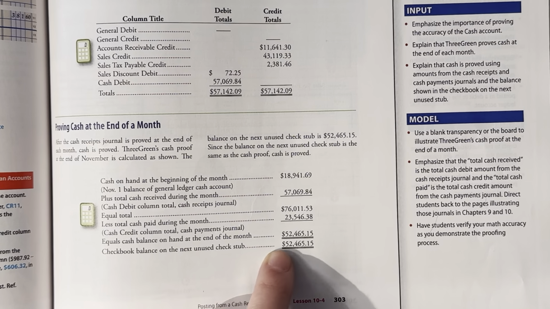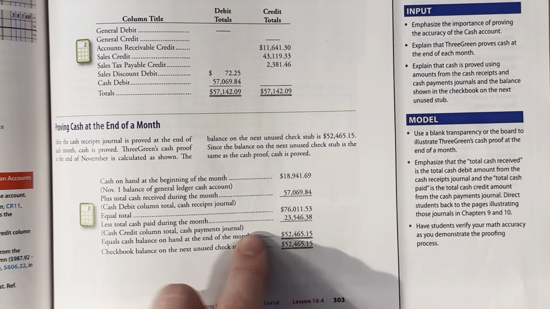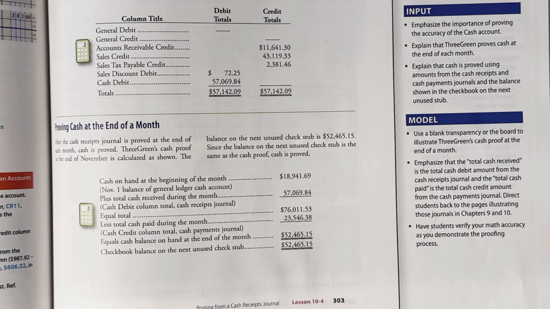So we also placed it down here. Checkbook balance on the next unused check stub. We did the same. If this number equals this number, we're good. That means that cash is proved and we didn't make any mistakes. If they didn't equal each other, we made some kind of mistake and we'd have to go backward and fix it. And it's a pain to do, but we need to make sure that we're accurately recording cash.